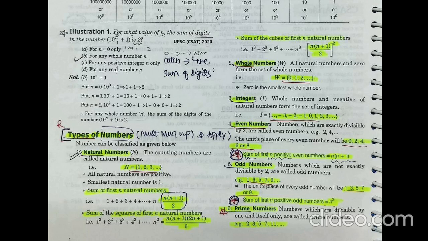So when I ask what we mean by natural number: natural numbers are those counting numbers that start from 1 to positive infinity, right? In the same way, if someone asks what a whole number is, a whole number is a number that starts with 0 till positive infinity. Again, when someone asks about integers, it is negative infinity till positive infinity. This is what you have to remember.